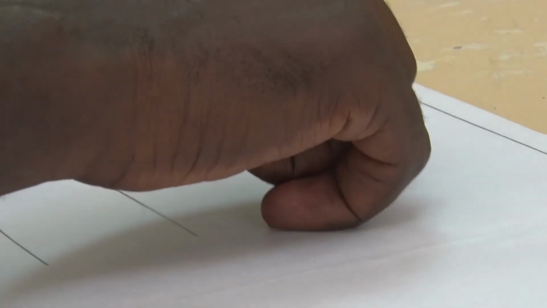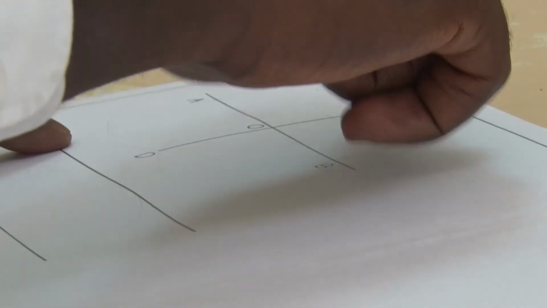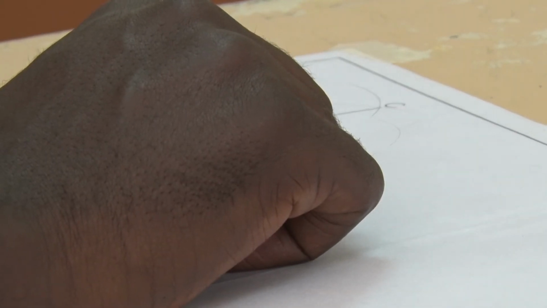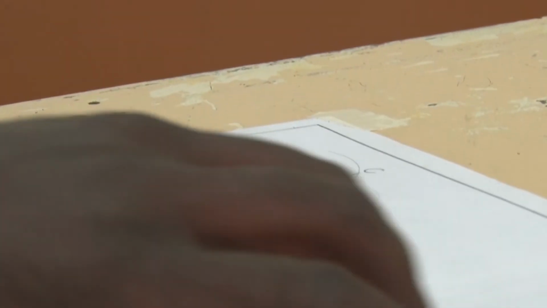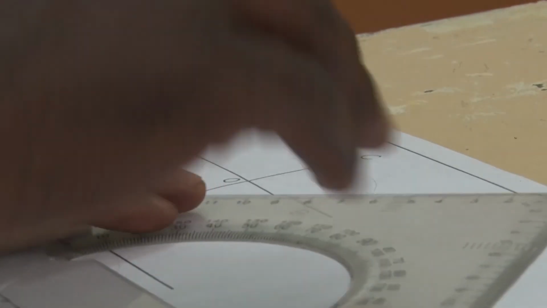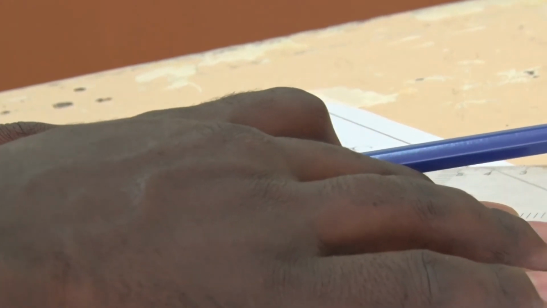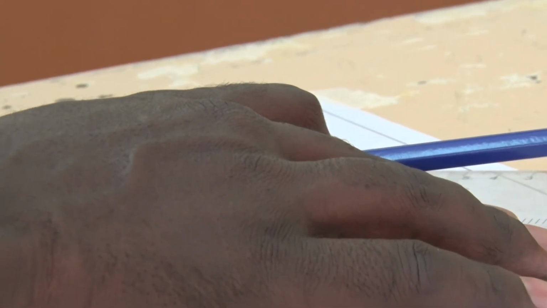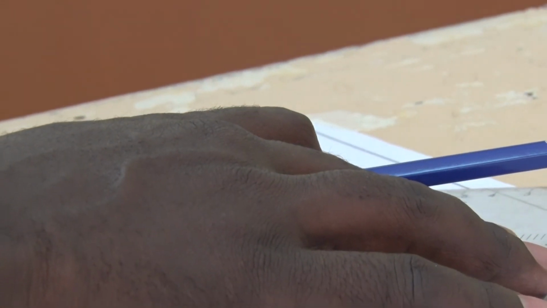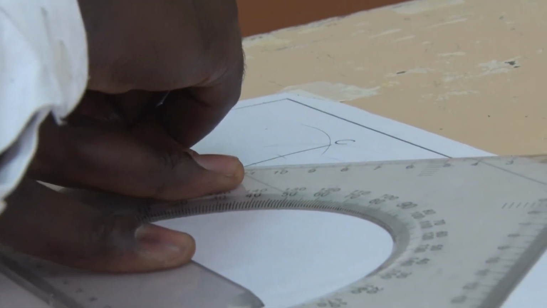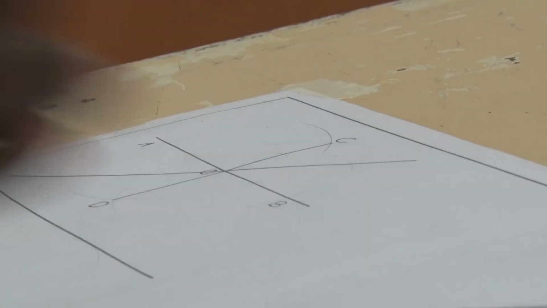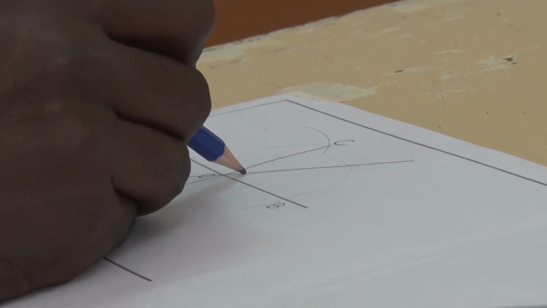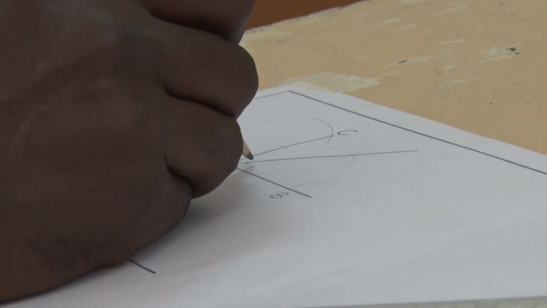So we have arcs from C and B, and some other two arcs at A and D. So you join those points where those two arcs have crisscrossed each other. You take up your ruler like this, then you draw a thick line like this. So this angle, which is here, this one is 45 degrees.